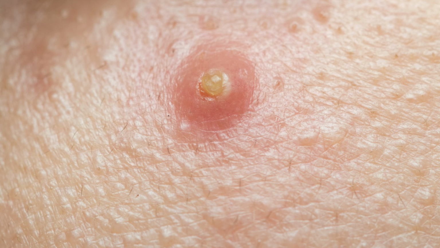The fourth type of acne are pustules. Pustules are inflamed spots that contain pus and can be quite painful. They usually have a white or yellow center, and targeted treatments such as topical antibiotics or benzoyl peroxide can help reduce inflammation and clear them up.